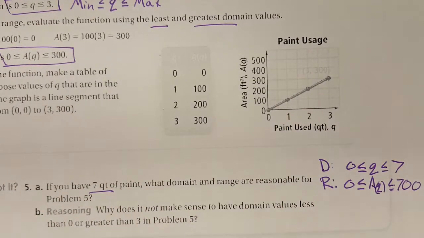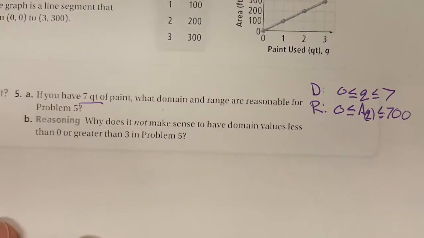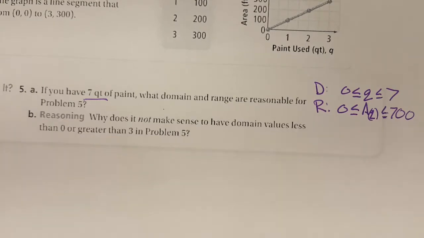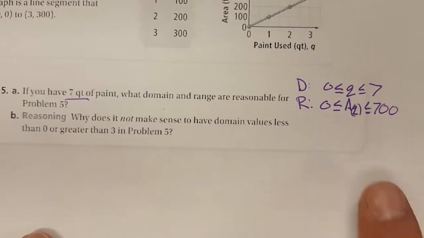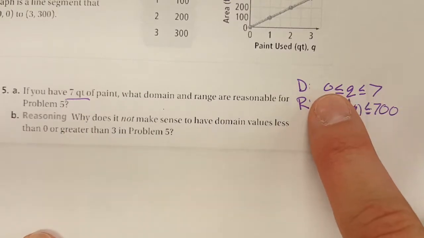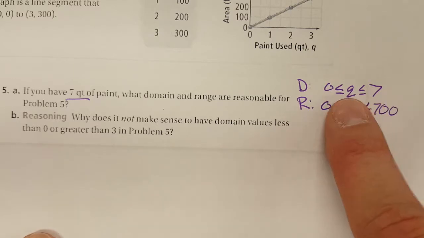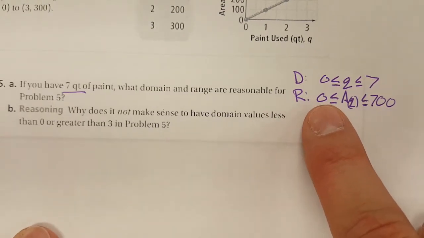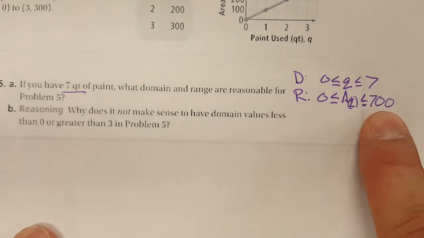The guided question is kind of a joke. It's basically the same thing. Oh, now you have 7 quarts of paint. What's the domain and range? Oh, now I have 7 to mess with. Now I can max out at 7. I still could do nothing, and I still don't want to use negatives. That makes no sense. Max out at 7, so that means my range, I could do nothing or max out at approximately 700 square feet of trim being painted.